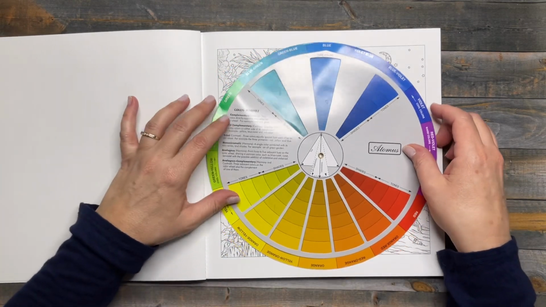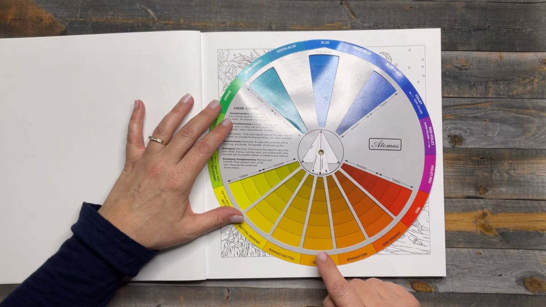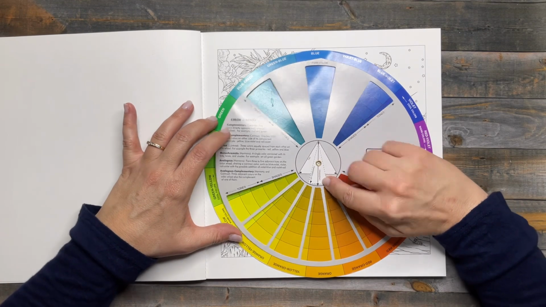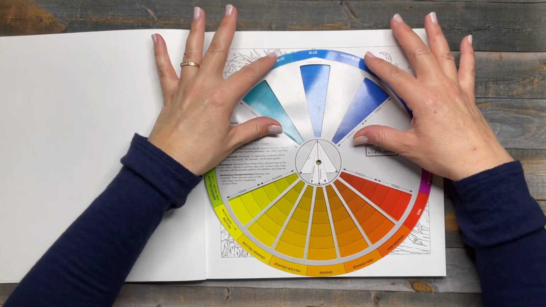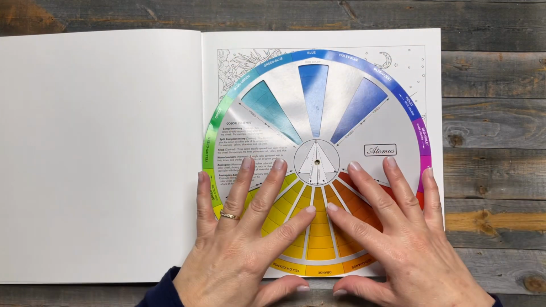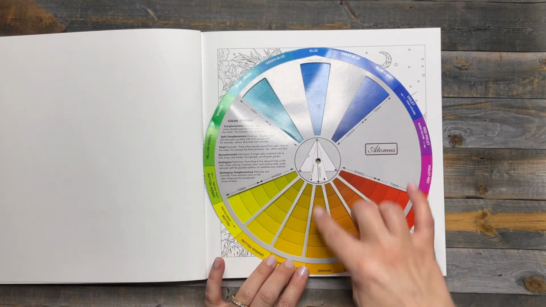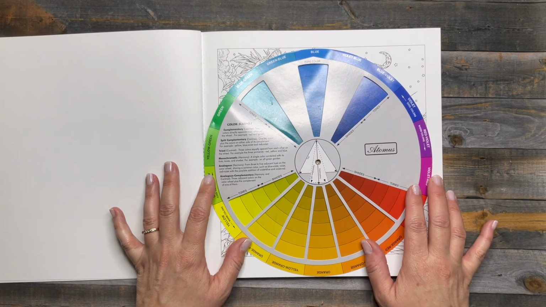So if I go directly across from blue, I get orange. Okay, so it's going to say complementary colors. I'm looking at it as just blues in the blue family, and then across is the yellow and orange family. So I'm not going to be super strict about that, but you get the idea.